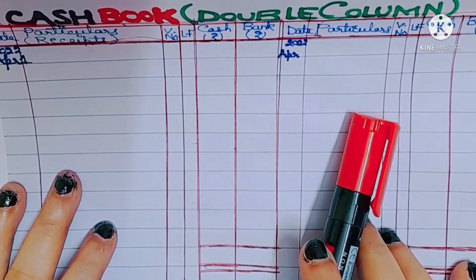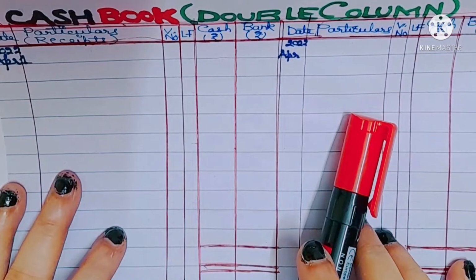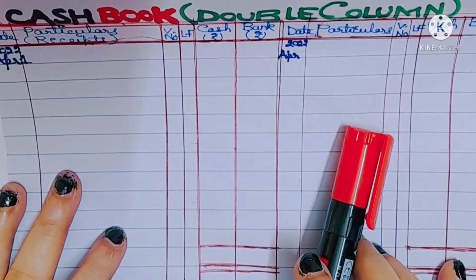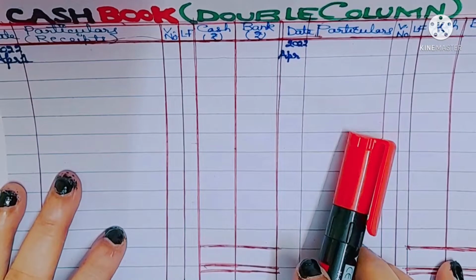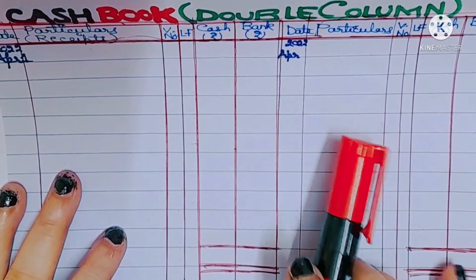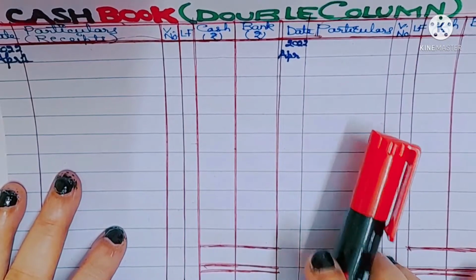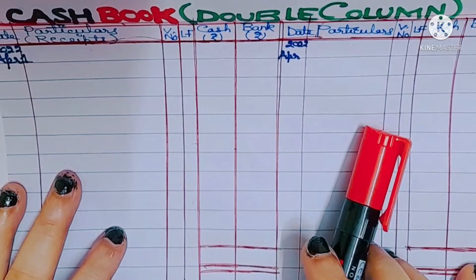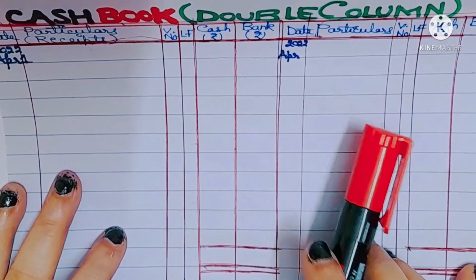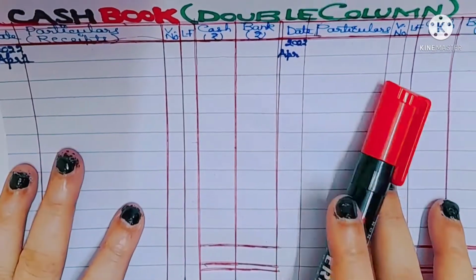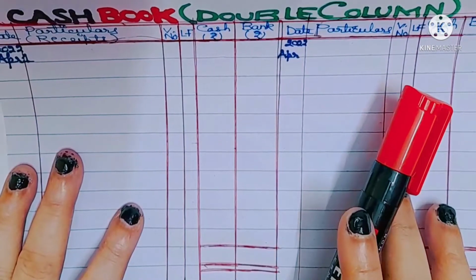Overdraft is allowed for a short period and some interest is charged on it. So overdraft is a kind of loan given to the customers. This is a facility given to the bank customers and some interest is charged from the customers. Okay. So now let's go through the problem.